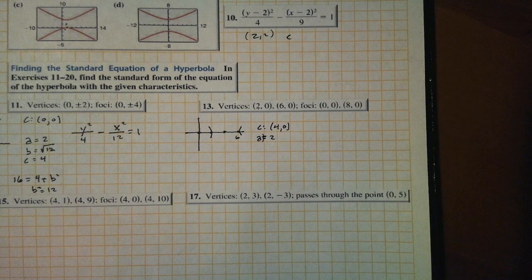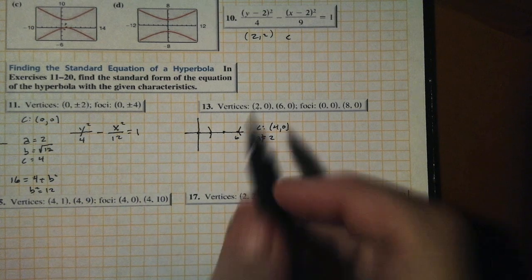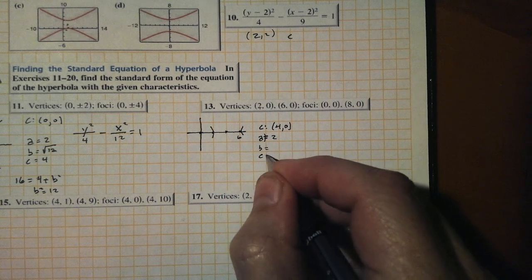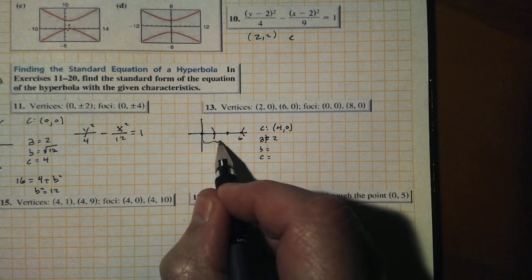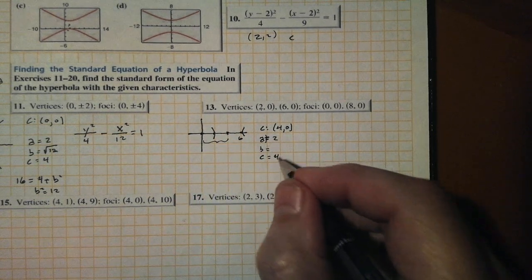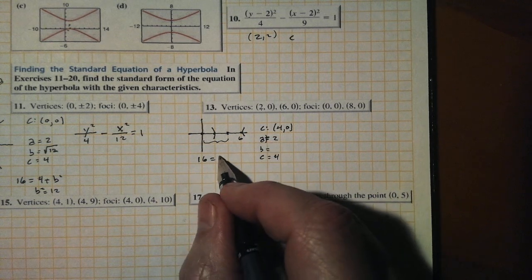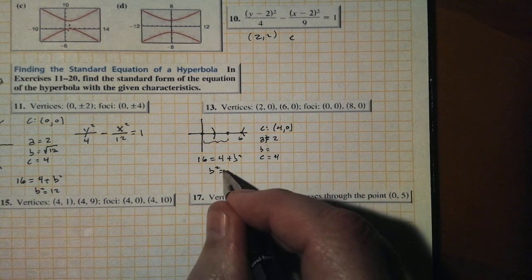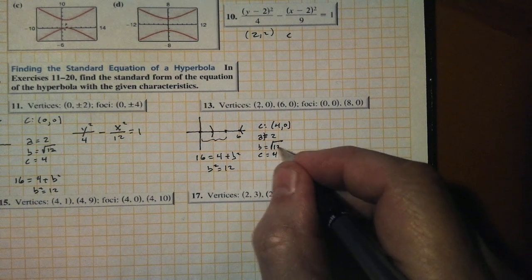A is 2. I've got all of that information. I have everything I need except for B just by being given the vertices. The foci are at 0, 0. So B I don't know yet, but C is the distance from the center to the focus, 4. So C squared, 16, equals A squared, 4, plus B squared. B squared is 12, and to be perfectly honest, that's what I'm really looking for, what B squared is.